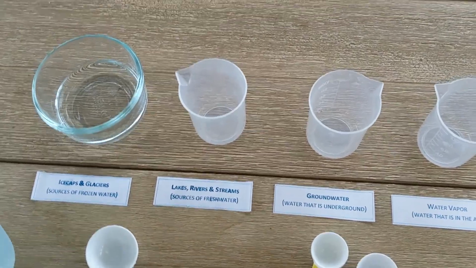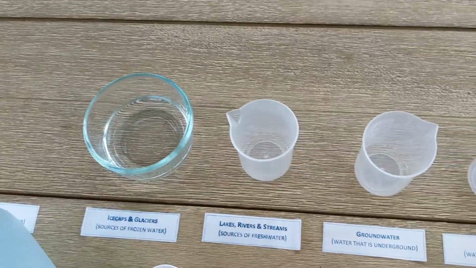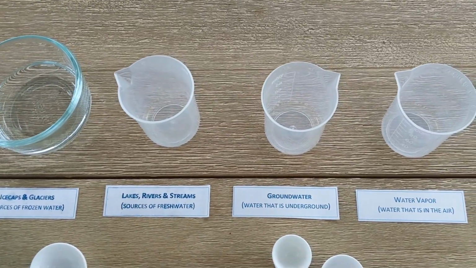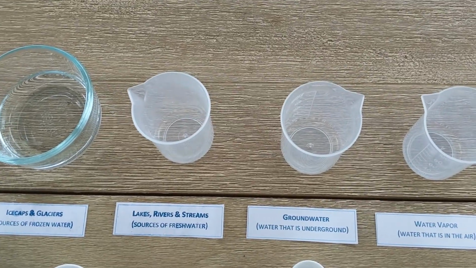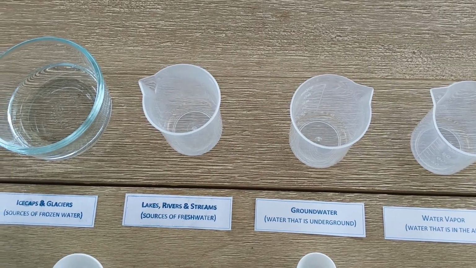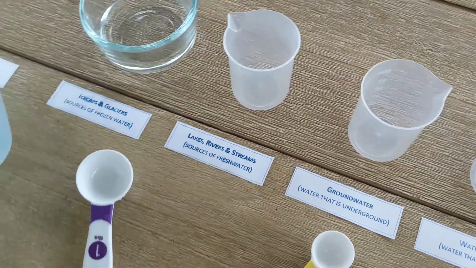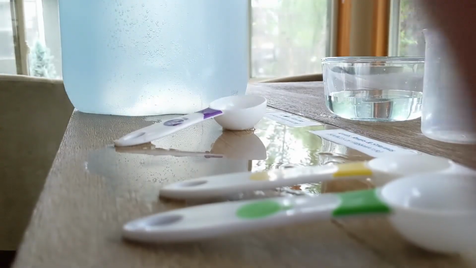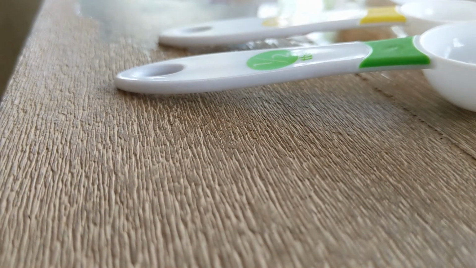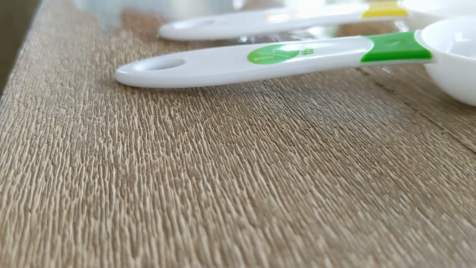So next we're going to do our groundwater. So groundwater, again, this is water that is underground, okay? And for groundwater, we need a little bit less. We need 1 tablespoon and 2 teaspoons. So I'm gonna try setting you here while I measure. All right.